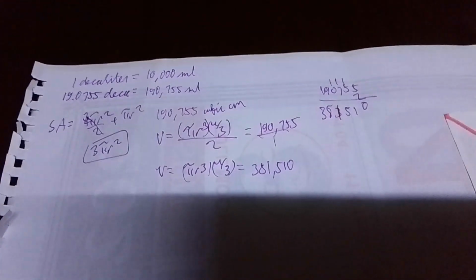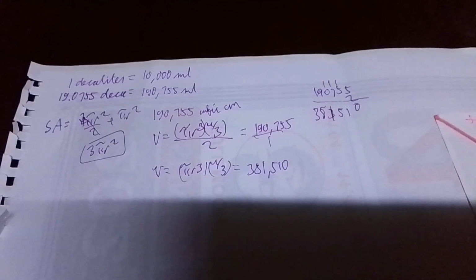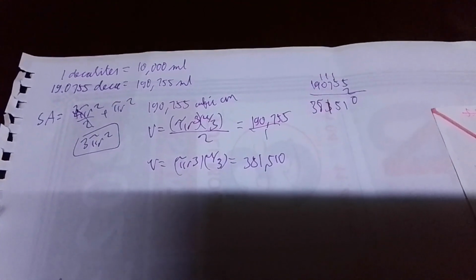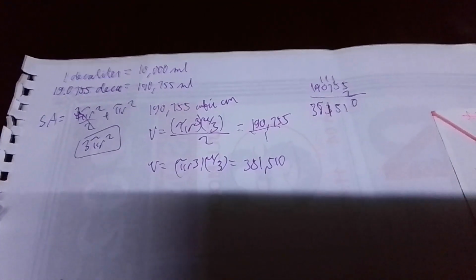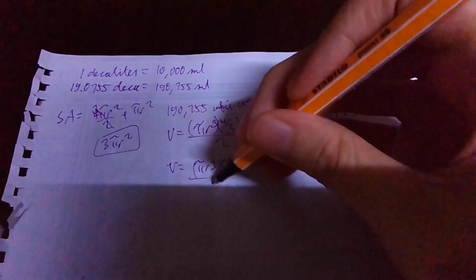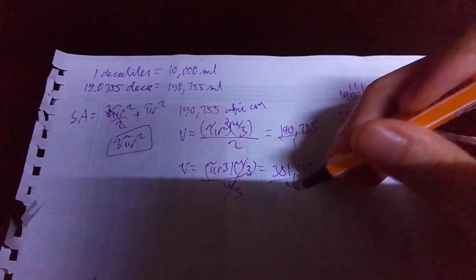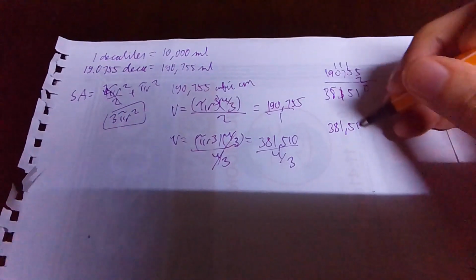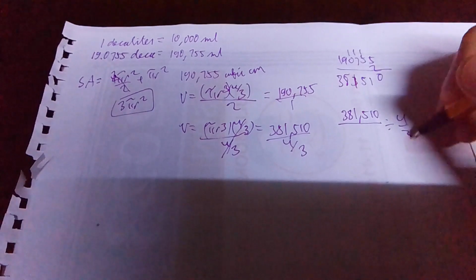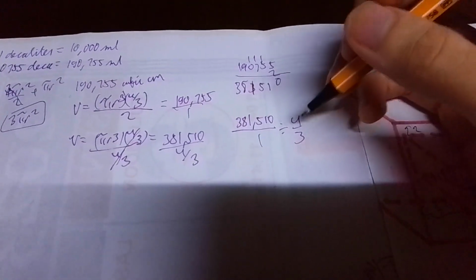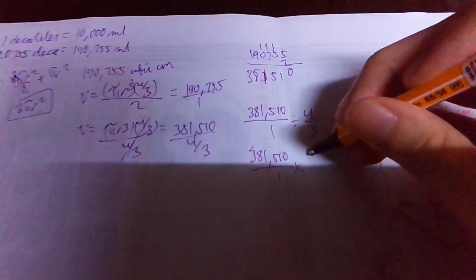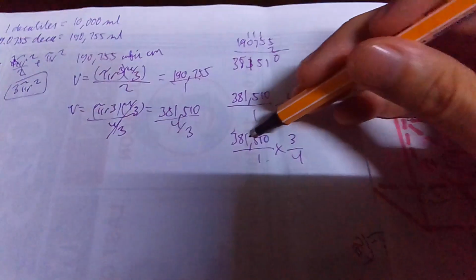Tama? Is there anything else we need to do? Yes. Now we need to divide both sides by 4 over 3. Dividing both sides by 4 over 3 means the same thing. You want to know what it means? When you divide both sides by 4 over 3, ganito yung mangyayari. These will cancel, and then this one will go like this. So therefore, you have 381,510 divided by 4 over 3. Tama? Now, all you need to do is to apply the reciprocal. So this becomes 381,510 over 1 times 3 divided by 4.